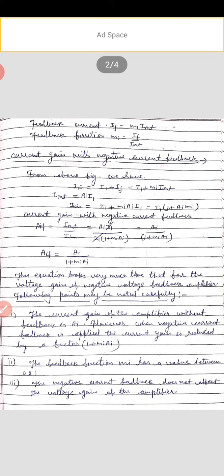There are some points to be noted carefully. First, the current gain of the amplifier without feedback is AI. However, when negative current feedback is applied, the current gain is reduced by a factor 1 plus MI into AI. Second, the feedback fraction MI has a value between 0 and 1. It is also similar to negative voltage feedback.